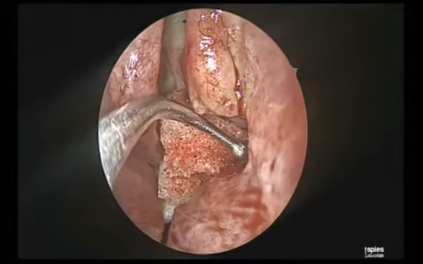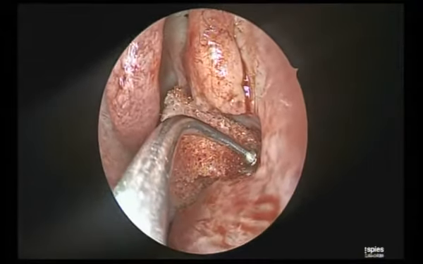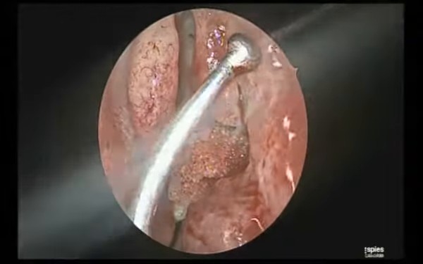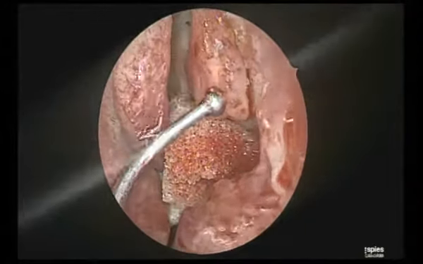That's why I told you to bend your reverse biting forceps a little inferiorly. The nasolacrimal comes like this, and the uncinate goes like this.